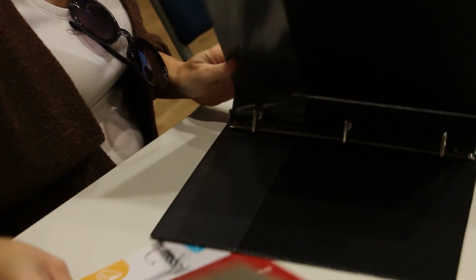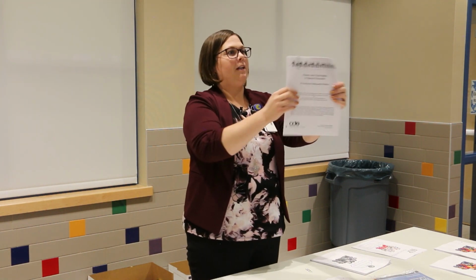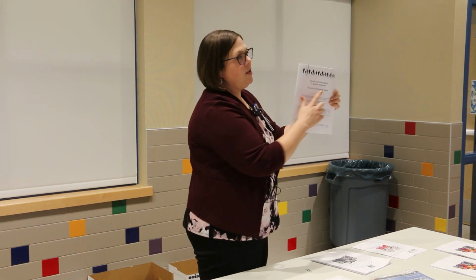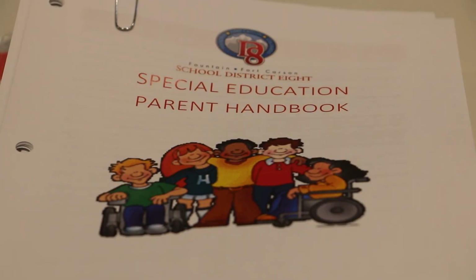You're going to need a couple of different tabs for your notebook. The first one is going to be parent rights or procedural safeguards, however you want to write that down. And if you're not sure, it's actually this paper here. So it says procedural safeguards notice, so we're going to make a tab for that. We're going to make a tab for parent handbook.